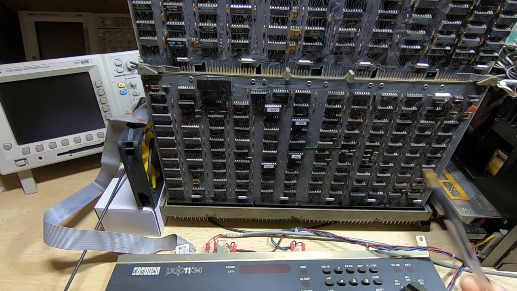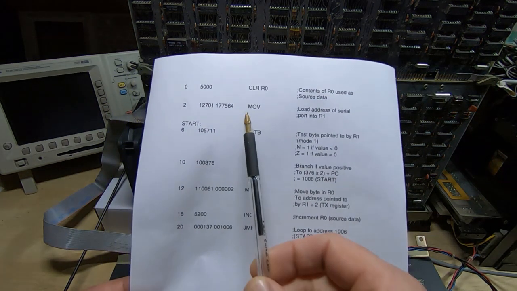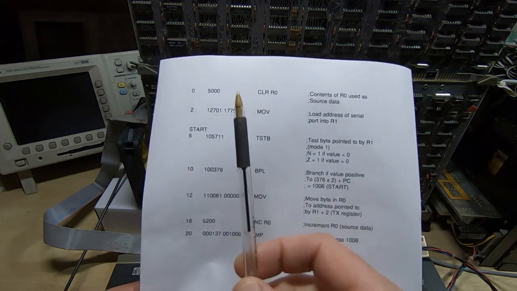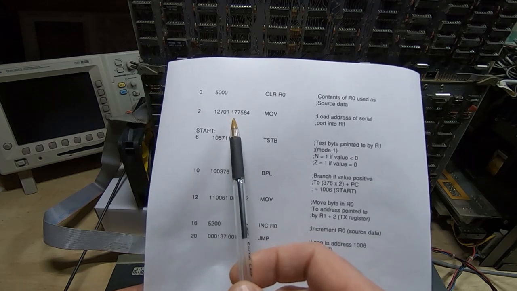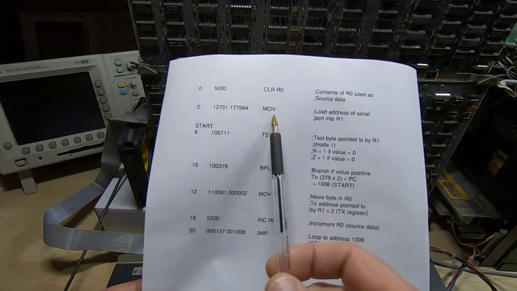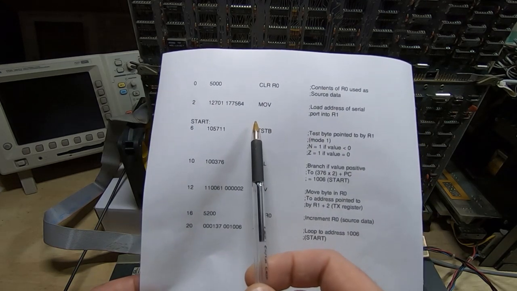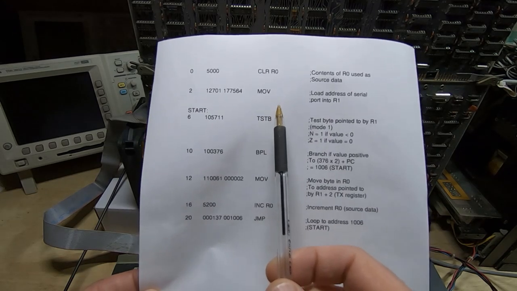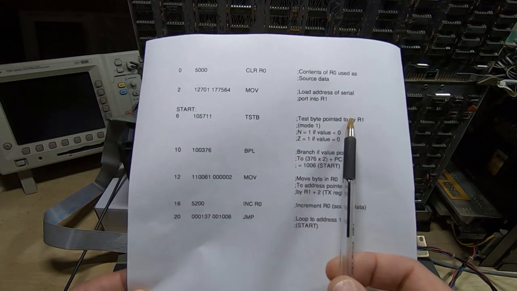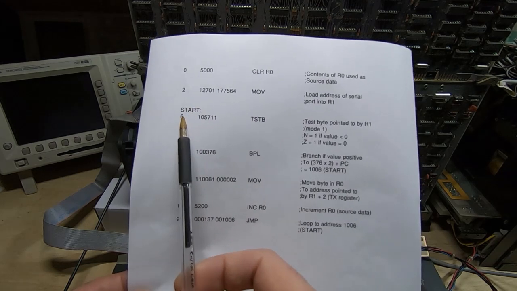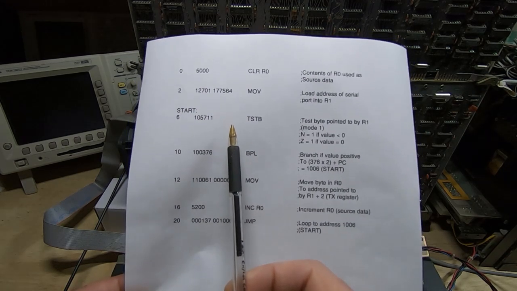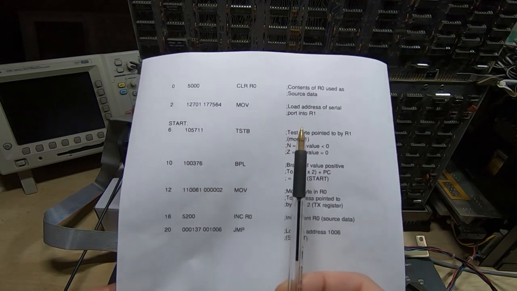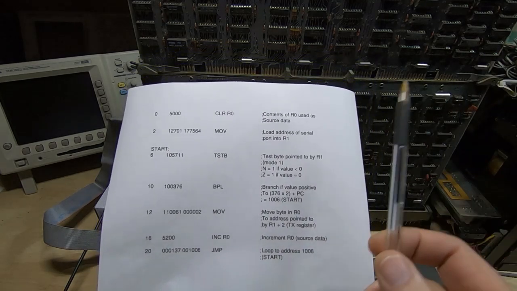But what I found was that when we try to essentially read the status register on the serial card, which is what we're doing with this instruction at address 6, I was getting the correct address on the Unibus according to the logic analyzer.